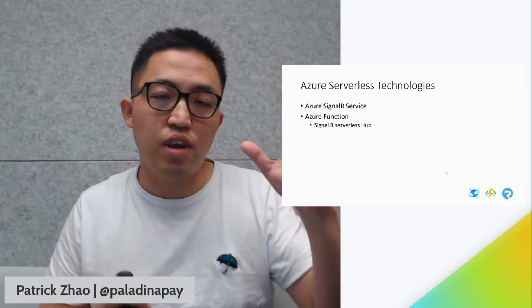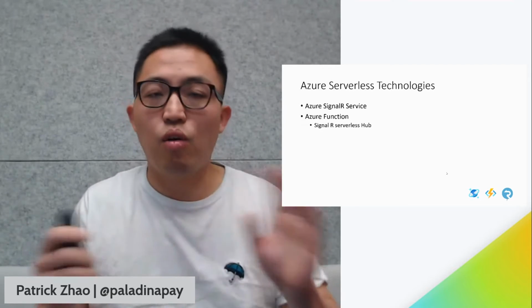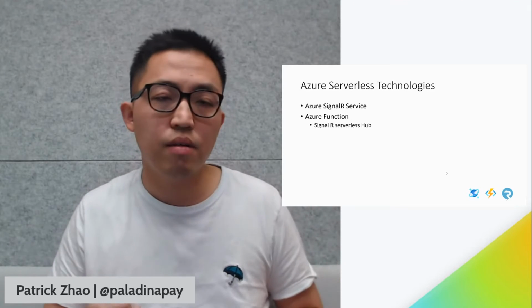Azure manages all the rest for you, and you can focus on implementing the logic in Azure Functions as a serverless hub. So on the server end, if the Azure SignalR Service has an increasing amount of traffic, your Azure Function can be scaled accordingly. And this all happens automatically. We don't need to worry. So we can focus on writing our business logic, which is great.